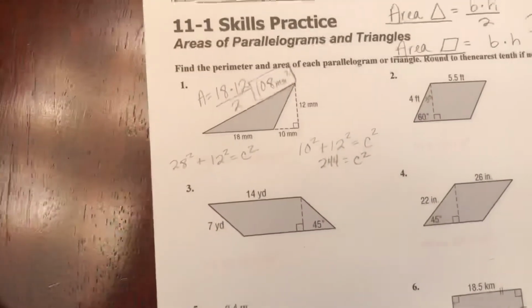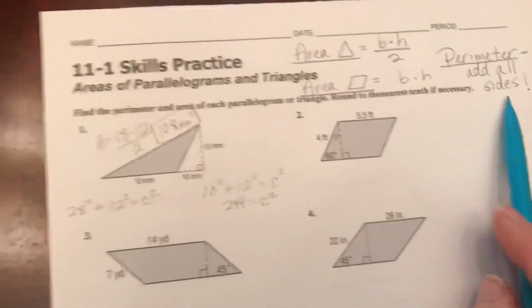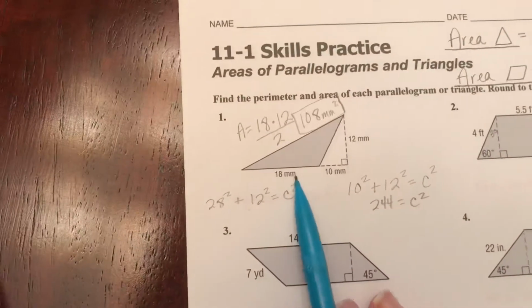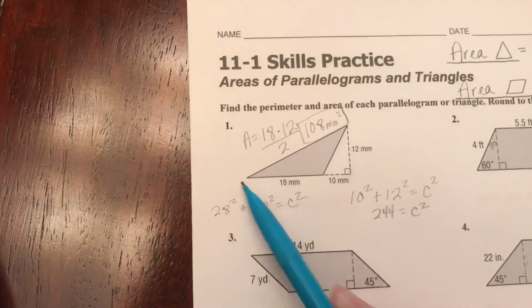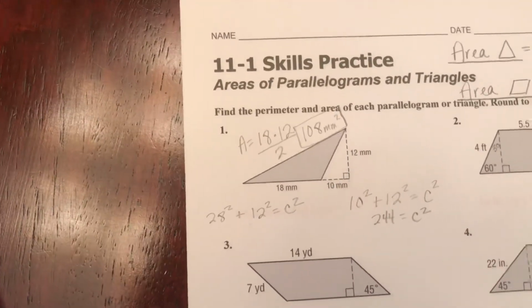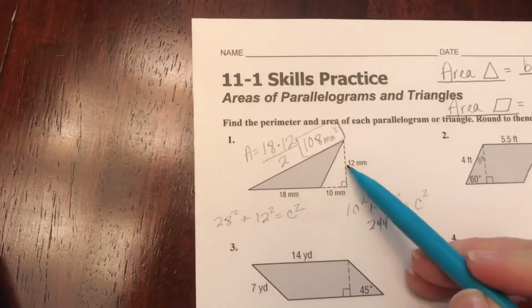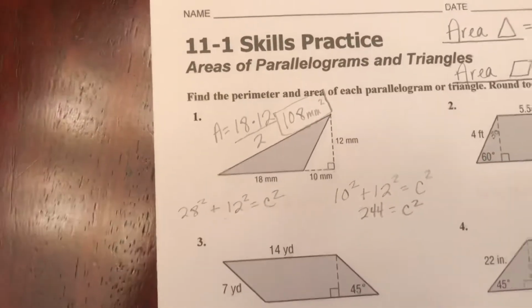The perimeter, however, is a bit more tricky, because your formula for perimeter for any shape is just to add all the sides. Well, we actually only have one side of this shaded region. We don't have this top side over here or this side right here. We don't have either one of them. So we're going to use the Pythagorean theorem. You kind of have to do a little bit of investigative work to find your missing sides.